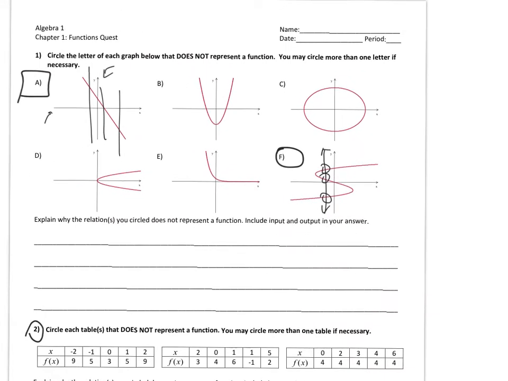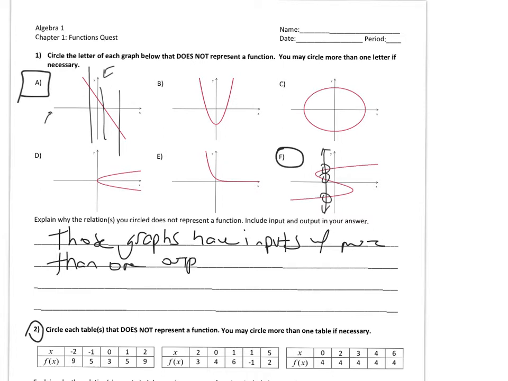So when the question says, explain why the relations you circled do not represent a function in terms of inputs and outputs, it's because those graphs have inputs with more than one output. Specifically for letter F, the vertical line that I drew was an input that had 3 different outputs. And it could only have one output.